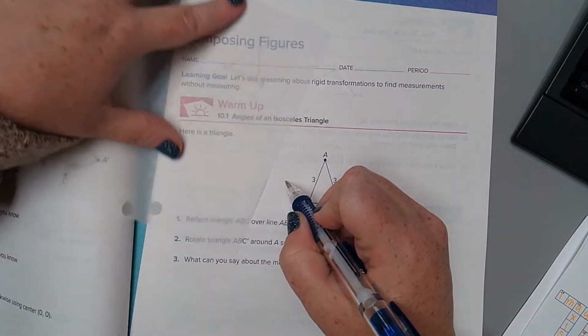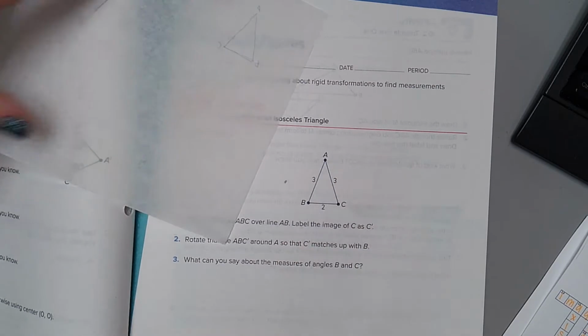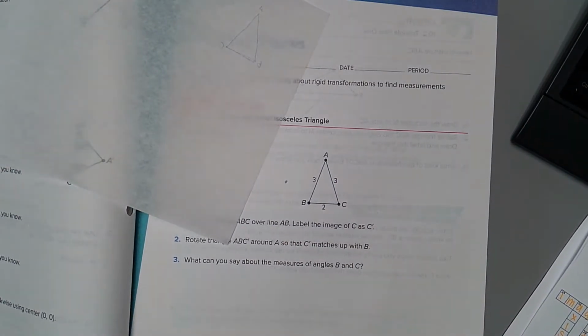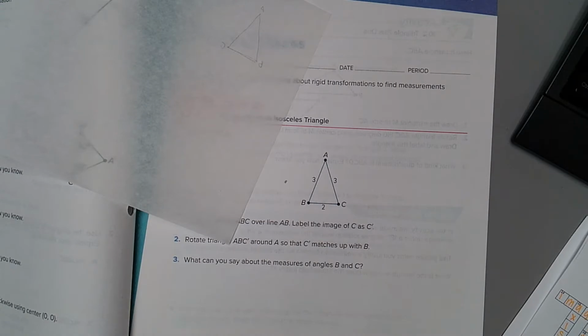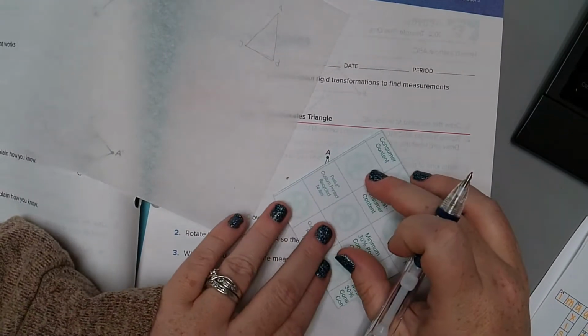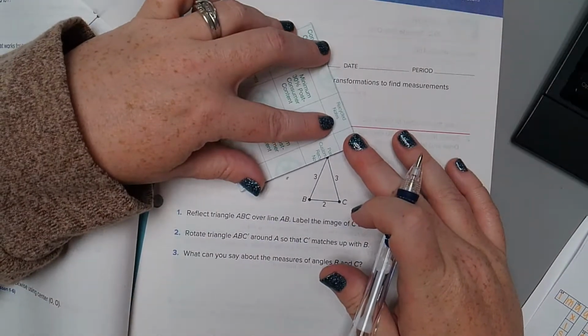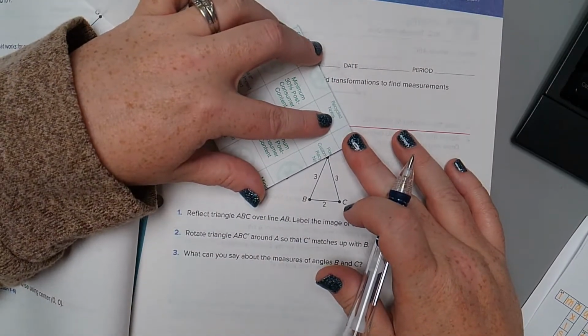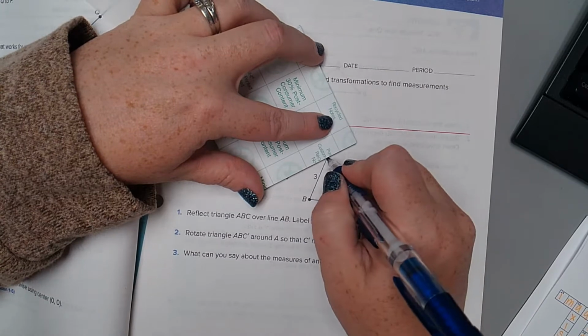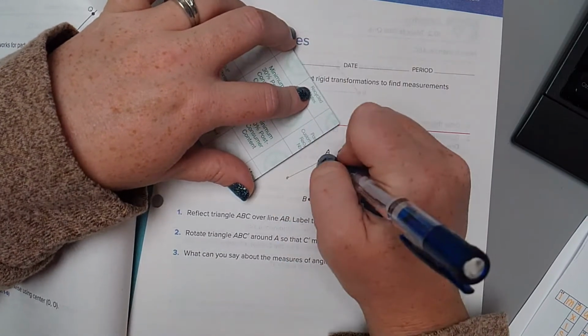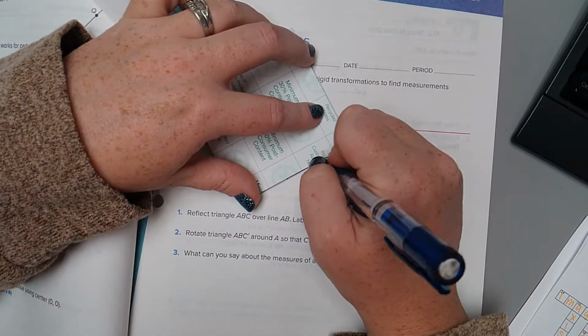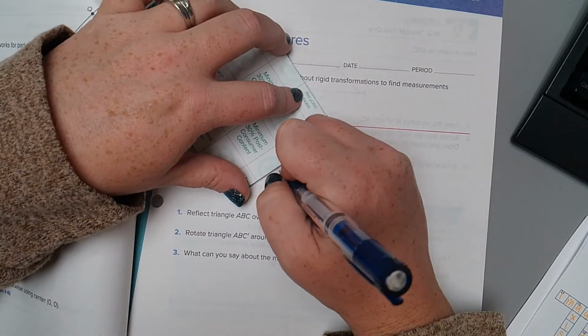Hover my pencil. I'm going to get a straight edge, but I don't have one handy. There we go. Connecting C prime to A and B. So C prime.